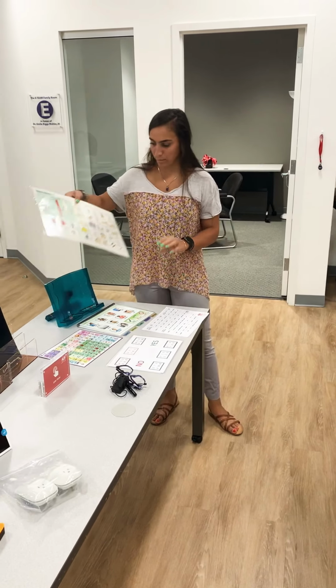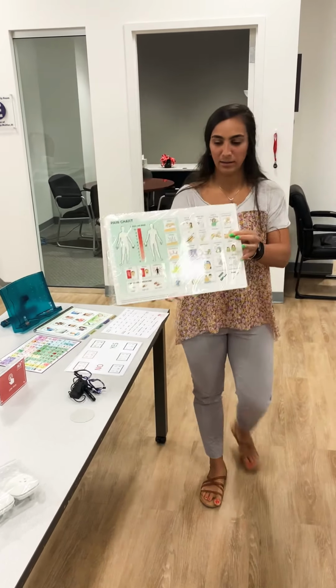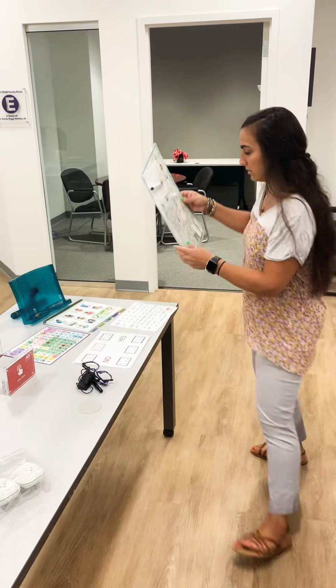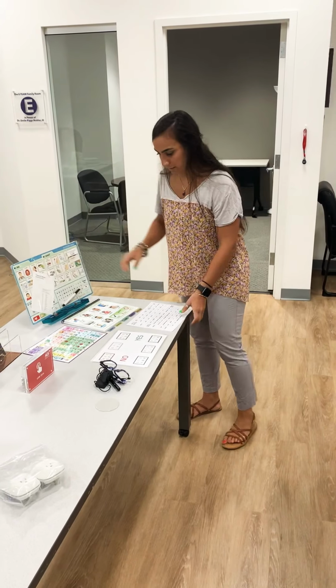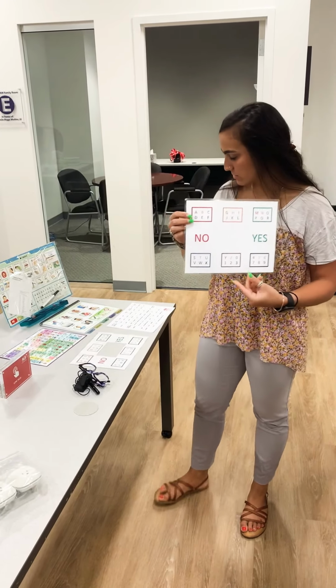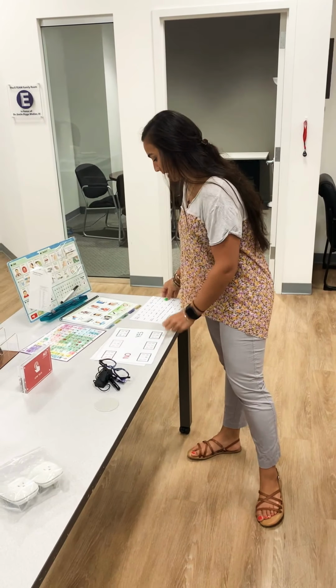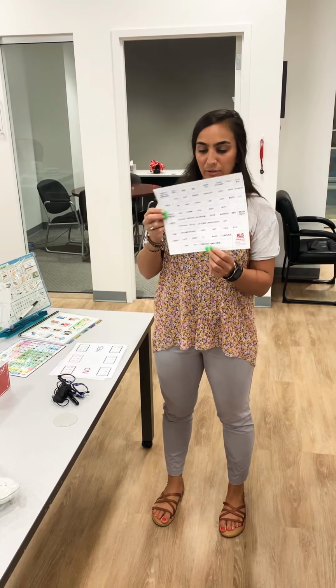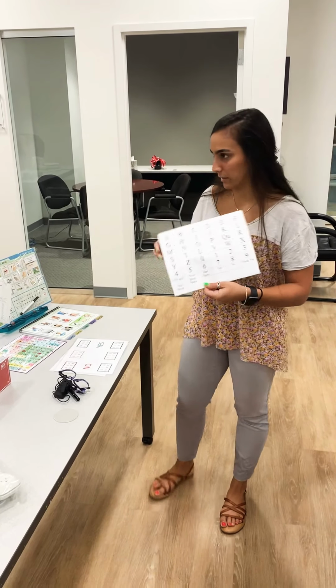Some of them are more medically related, like this one. Some of them are fairly simple, like this one with letters and numbers and yes or no. And you can make them as specific as you want them to be to tailor your needs for the things that you might ask for and need during the day.